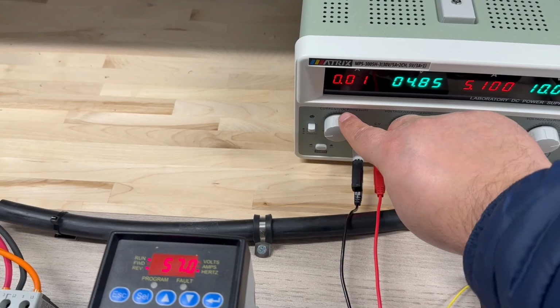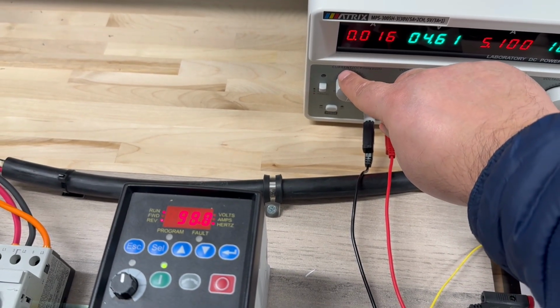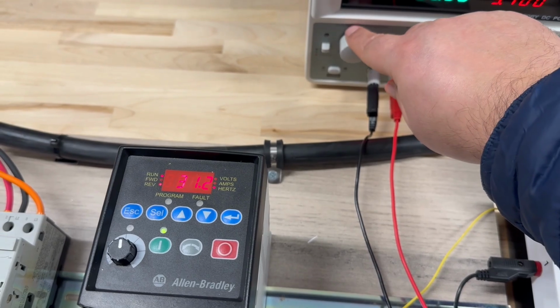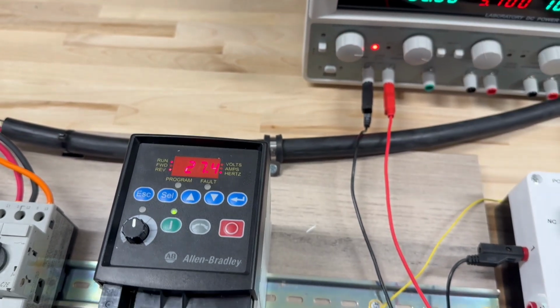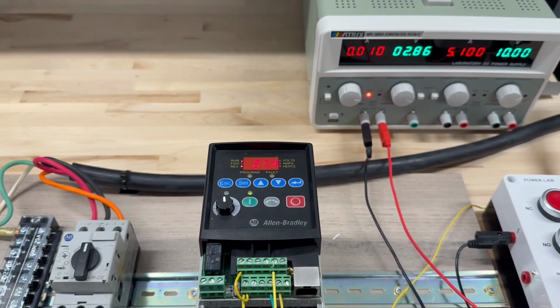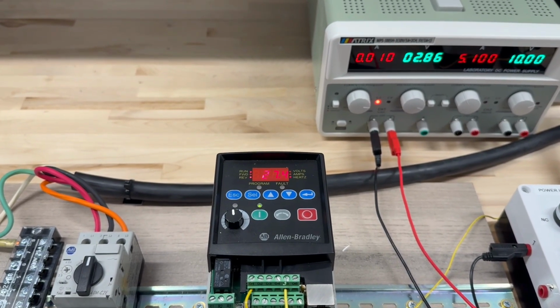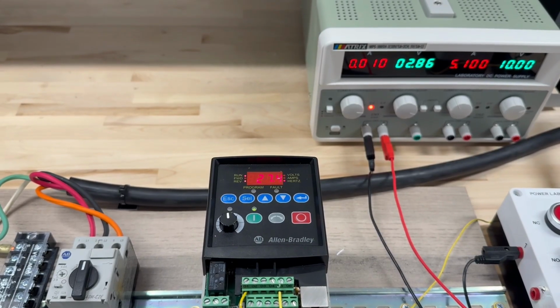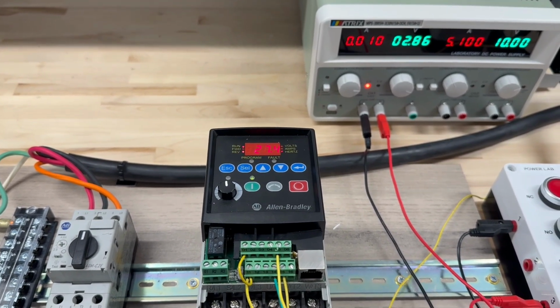Let's see, I'm going to decrease that. As you see, it actually decreased the speed or the frequency. You can easily control the frequency between 0 and max with the current from 4 to 20 milliamp.